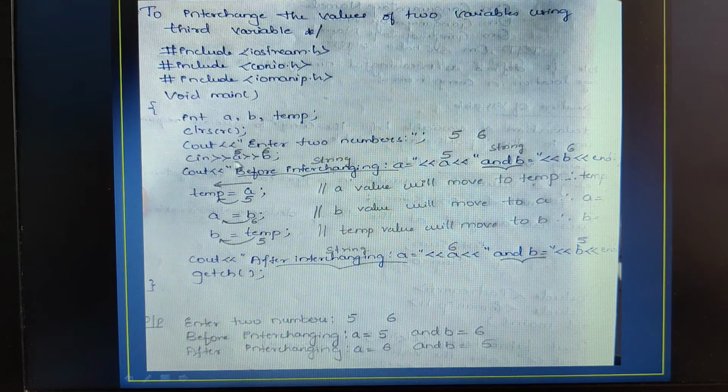Now what is this concept? This concept is nothing but cascading of input operators, because we are using multiple stream extraction operators in a single statement. This is an example of the cascading of input operators. Now I want to print, before interchanging the values, what the a value is holding and what the b value is holding.